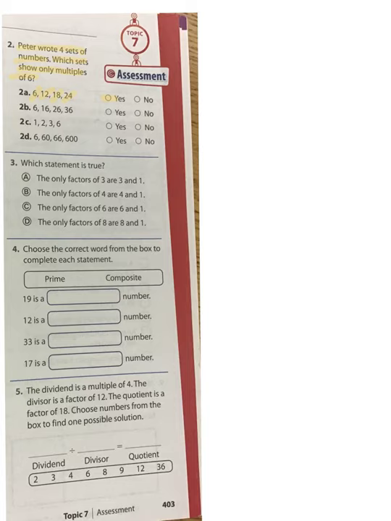Now let's look at the next option. We have 6, 16, 26, and 36. Well, this would not work because 6 times nothing would be 16, and 6 times nothing would be 26. But 6 times 1 is 6, and 6 times 6 is 36. So it has 2 multiples of 6, not all 4. So this answer would be no. 1, 2, 3, and 6 would also be no because those are the factors of 6, not the multiples.